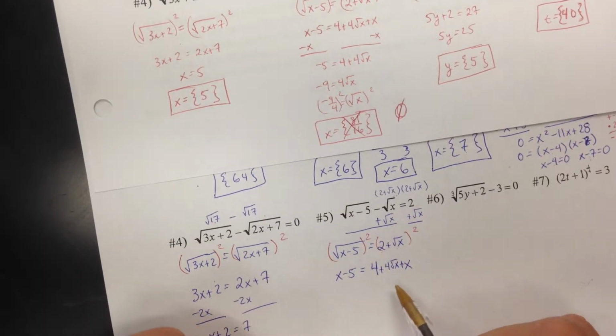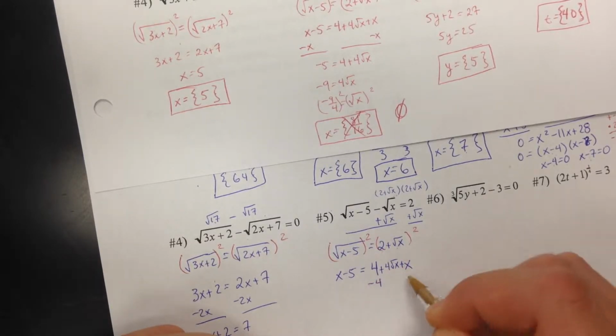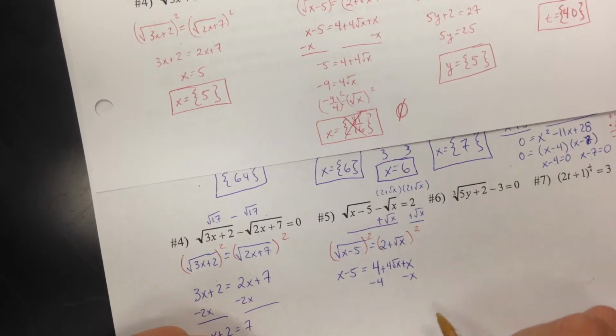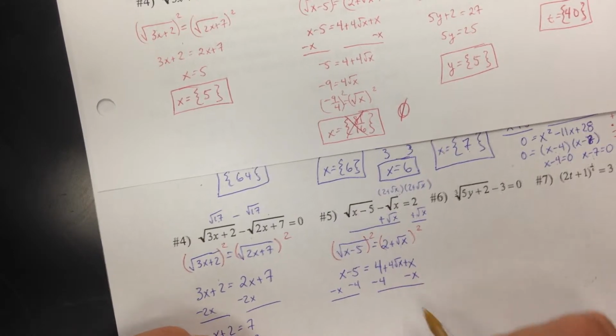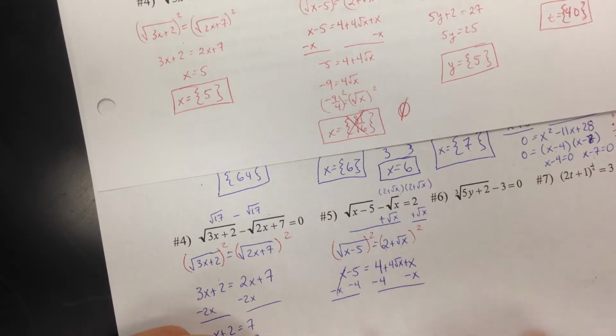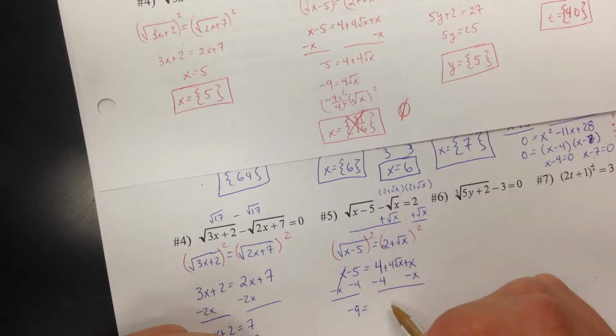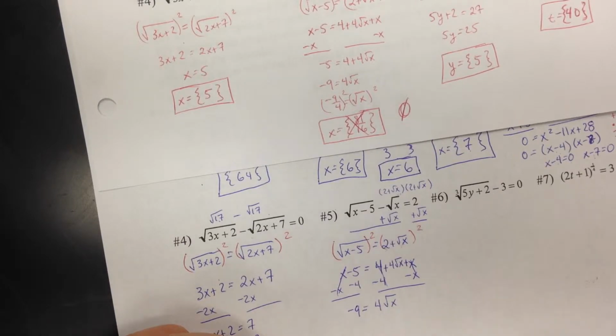Now you'll notice this is not good because we still have a square root. So what I have to do, I have to move all the other numbers over to the other side. So I'm going to go minus 4 and I'm going to subtract the x. Minus 4, subtract x. Let's see what happens. x minus x is 0. Okay, so that's actually gone. We get negative 9 equals 4 square root x.